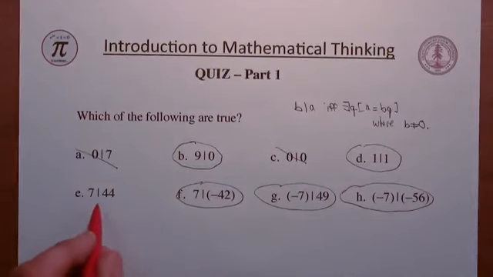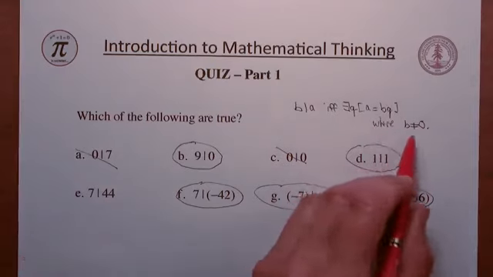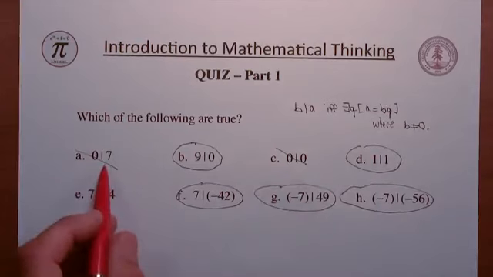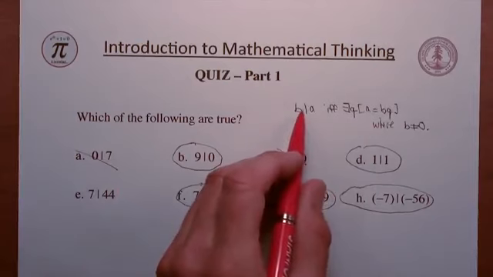And of course, the reason this one doesn't work is because 7 simply doesn't divide into 44. Okay? Do be careful about this though. Division by 0 is problematic under any circumstances, and so we rule it out. And in this case, it was ruled out in the very statement of the divisibility theorem.